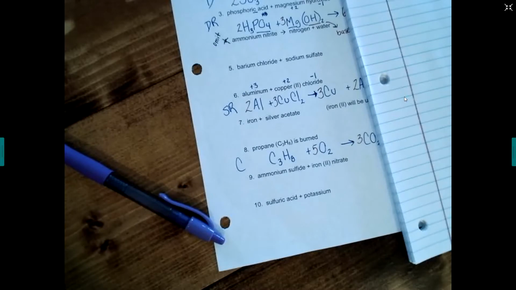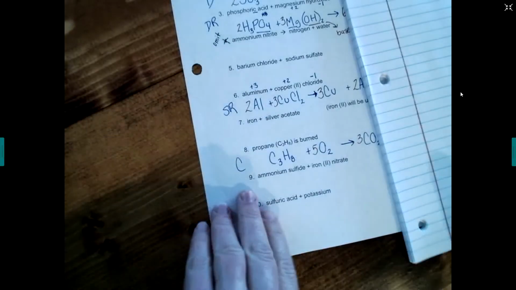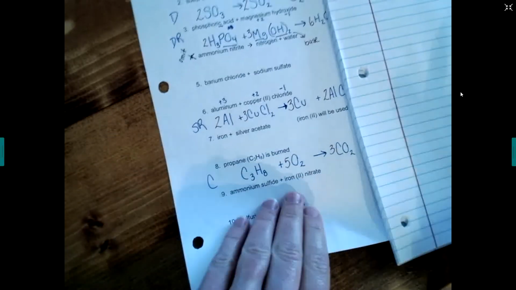Okay, I'm going to flip over now to your worksheet. I'm just picking up where we left off from yesterday, and I'm going to do the very first one with you. For the first one, we already wrote the equation: aluminum nitrate plus sodium hydroxide yields aluminum hydroxide and sodium nitrate.